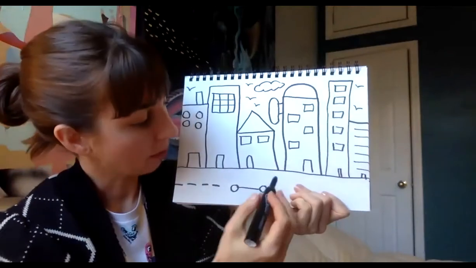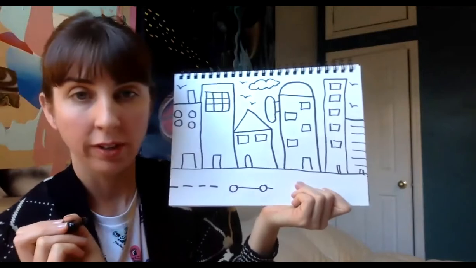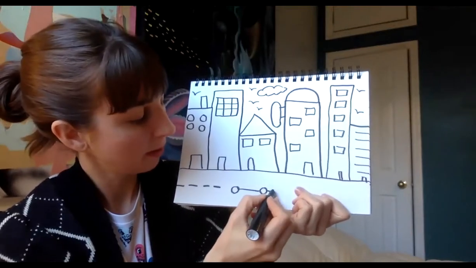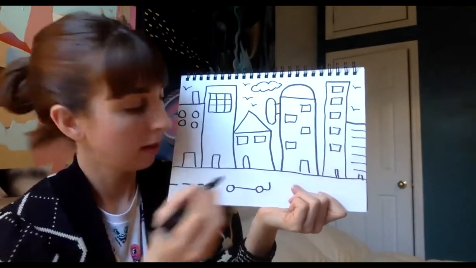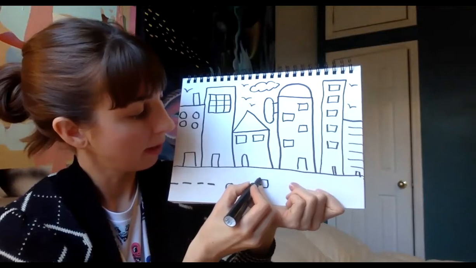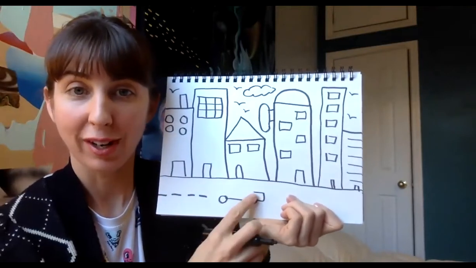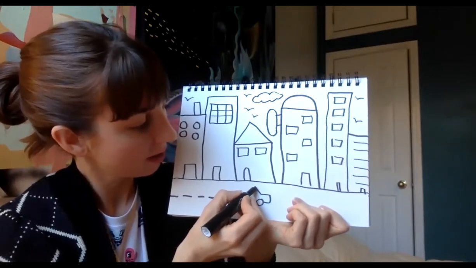Now I'm going to draw another little line in the front. I'm going to come up like that, up like this. That's the hood of the car. I'm doing the front now. That's going to be the windshield.